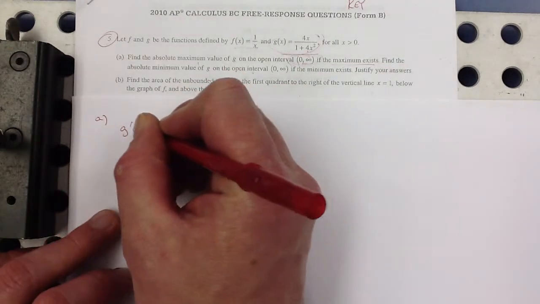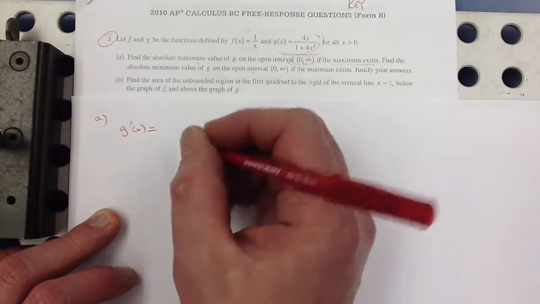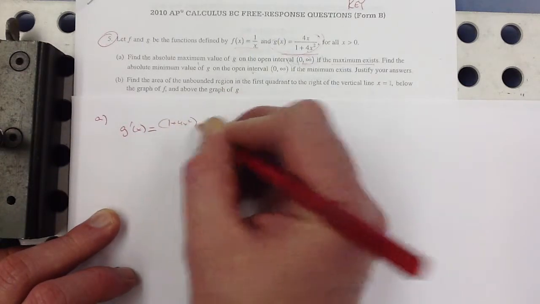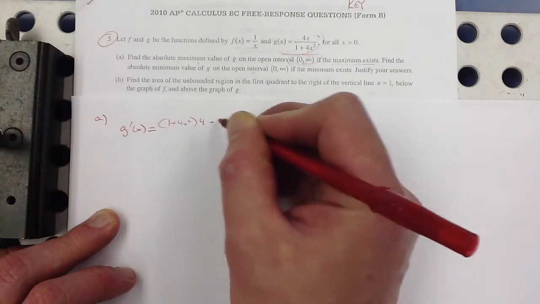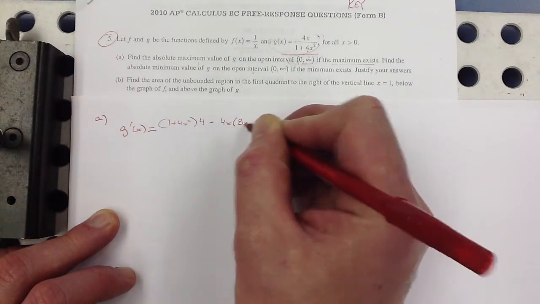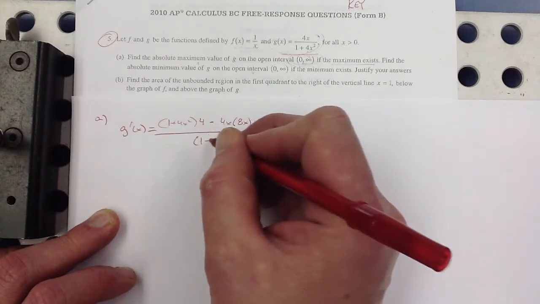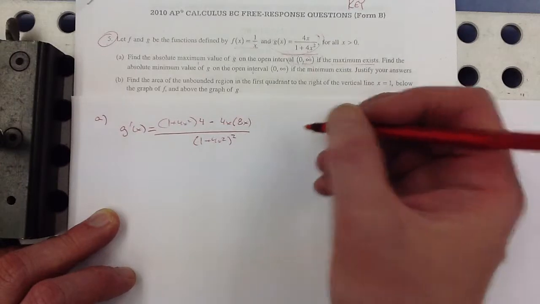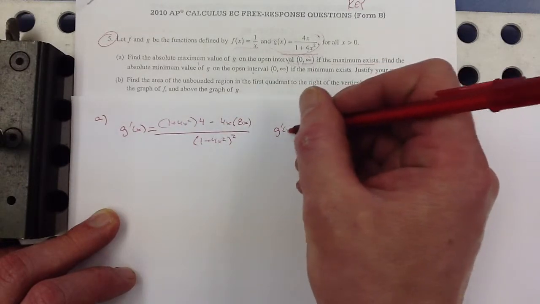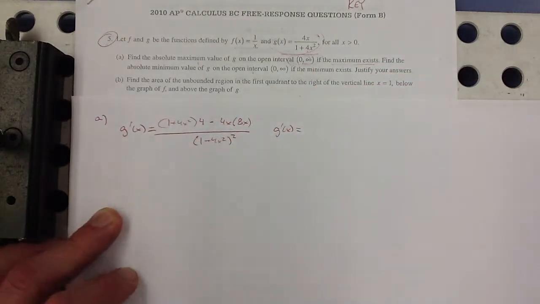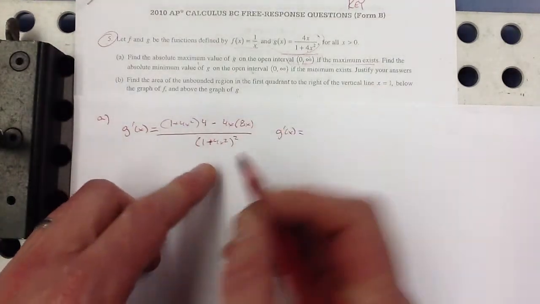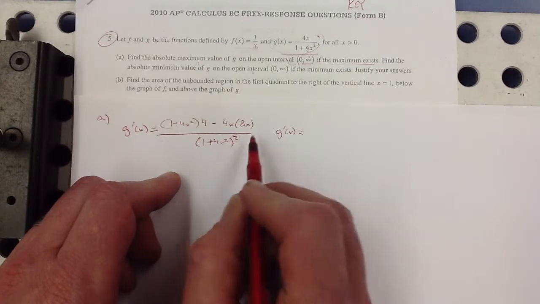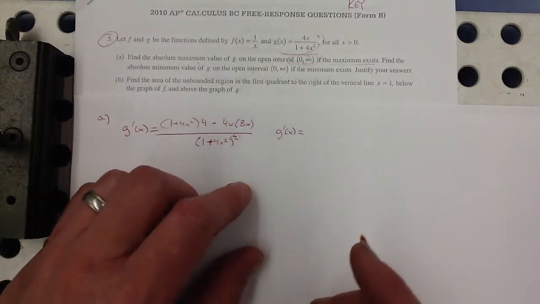So to find maximums and minimums, I'm going to find the derivative of that function I'm interested in, and that would be low d high minus high d low all over low squared. That's going to be equal to 0 wherever the top is equal to 0. And notice here that the bottom is always positive, and then it's getting squared again, so it's really positive.